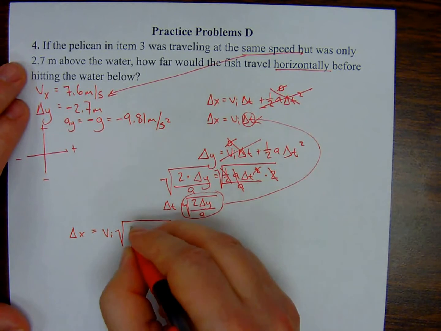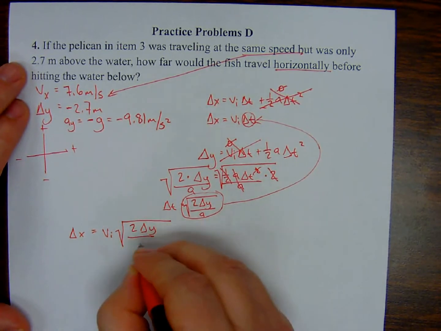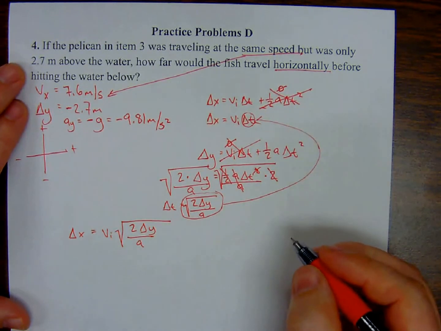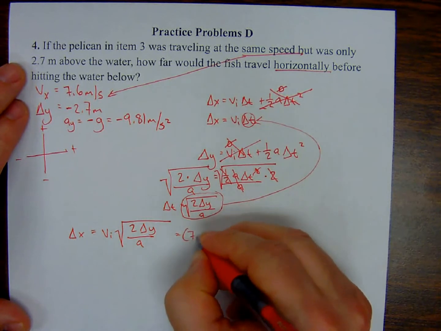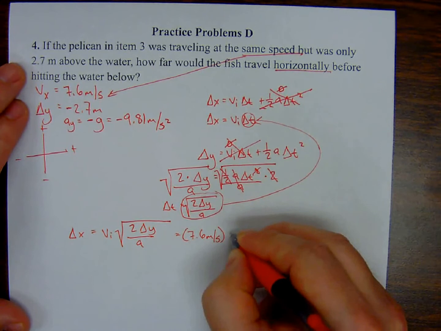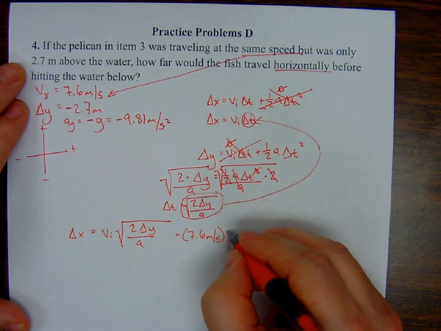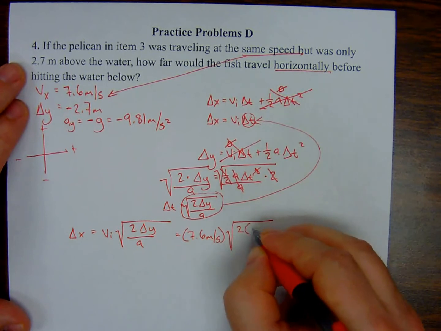7.6 meters per second. And then I have to do my big radical. So that's going to be 2 multiplied by negative 2.7 meters, all divided by negative 9.81 meters per second squared.